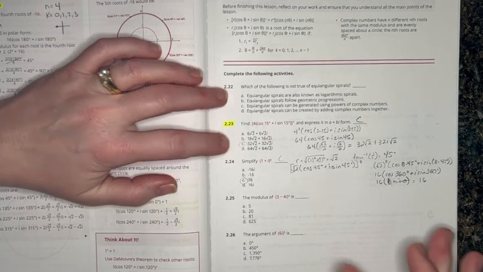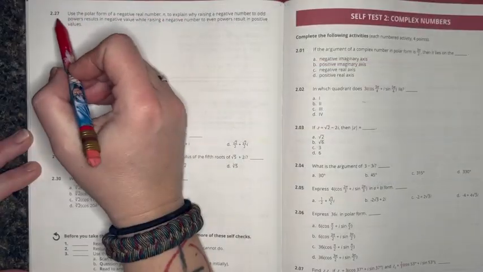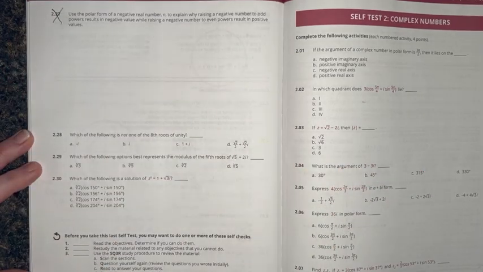Okay, let's turn the page and do a couple more. If it were up to me, you would need to do number 27, where it's asking you to explain.